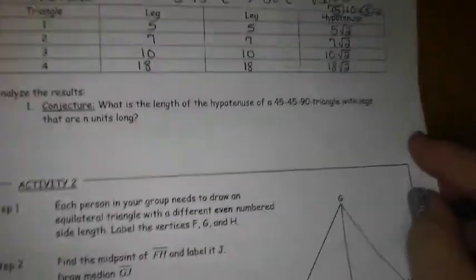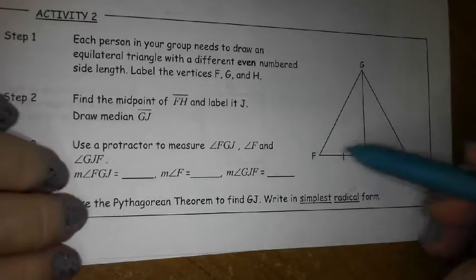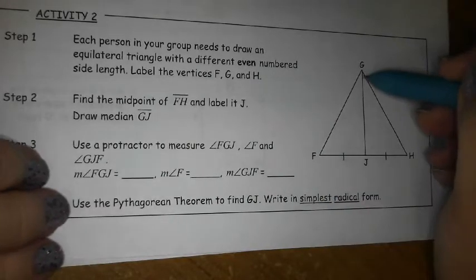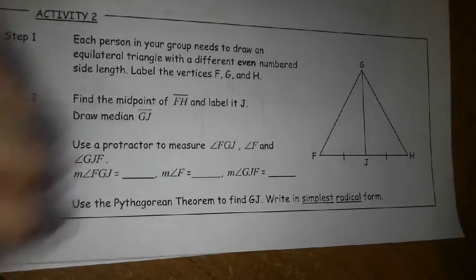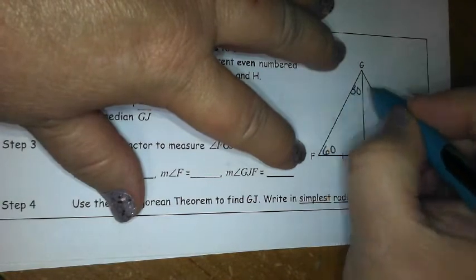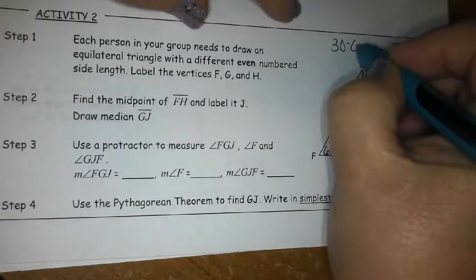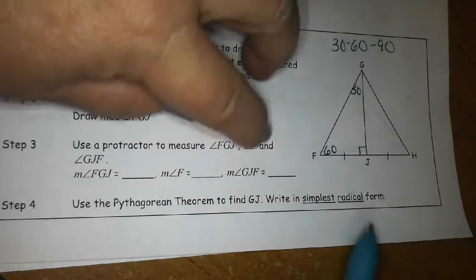Next up, we've got the 30, 60, 90 triangle. So this one started with an isosceles triangle. An isosceles triangle, all the sides are equal. And if I draw an altitude right here, it cuts the bottom in half. So this is a 60-degree angle, and this is a 30-degree angle. That gives us a 30, 60, 90 triangle. And then we'll get the relationships from this on the back.